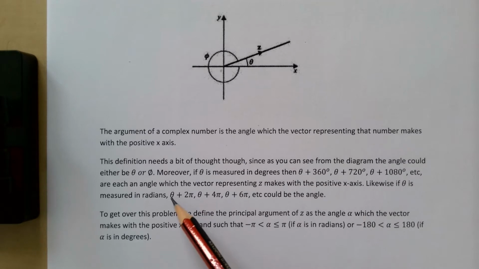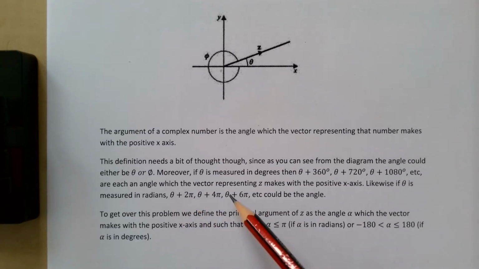If it's in radians, then theta plus 2π, theta plus 4π, theta plus 6π, etc., could be the angle. To get over this problem, we define the principal argument of z as the angle alpha which the vector makes with the positive x-axis, and such that alpha is between −π and π if alpha is in radians, or −180 and 180 if alpha is in degrees.